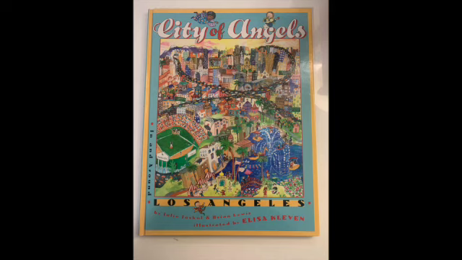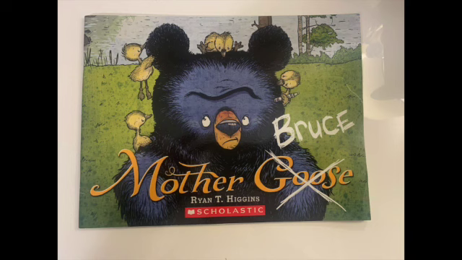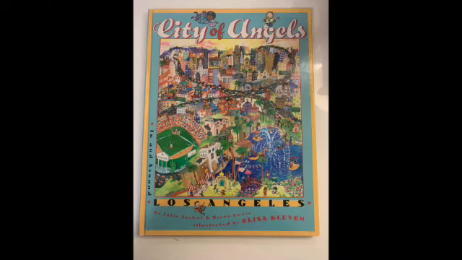In the City of Angels, we notice how this book is vertical to show how big the city is and all of the very tall buildings. Whereas in Mother Bruce, we can notice that the book is horizontal to reflect the journey that Bruce is going on throughout this story. Next, we're going to look at the jackets and covers from Chapter 2 of Reading Picture Books with Children.